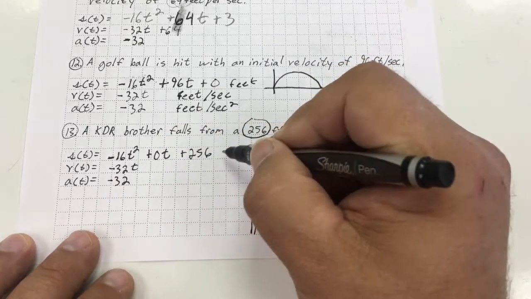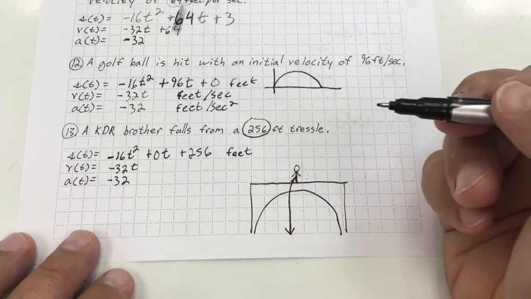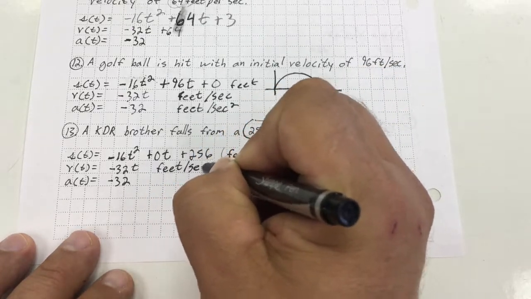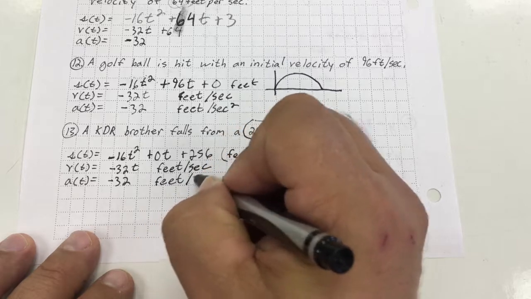Again, this is position, so it's just in feet: how many feet it's traveled over a given amount of time. This here is going to be feet per second. And acceleration is feet per second squared.